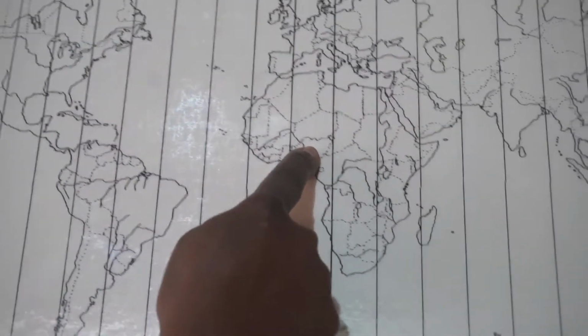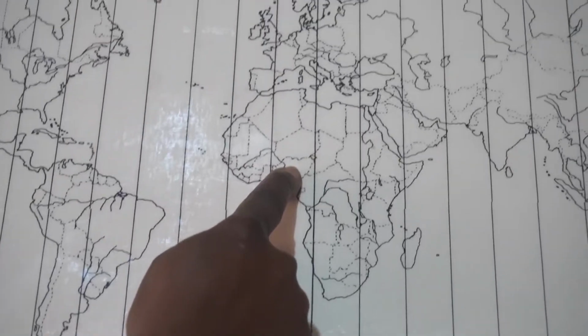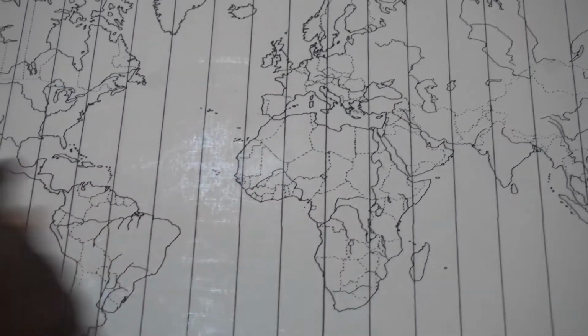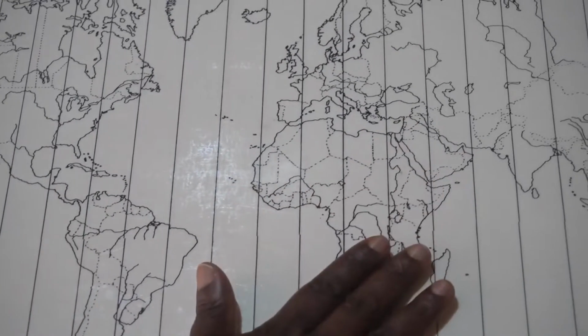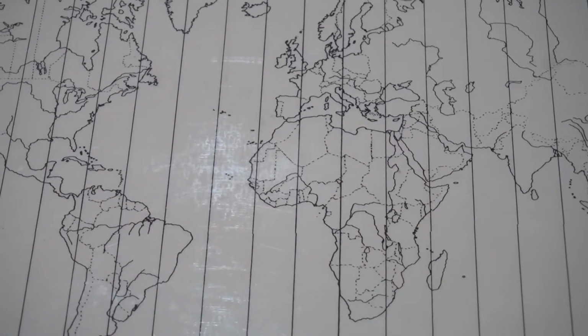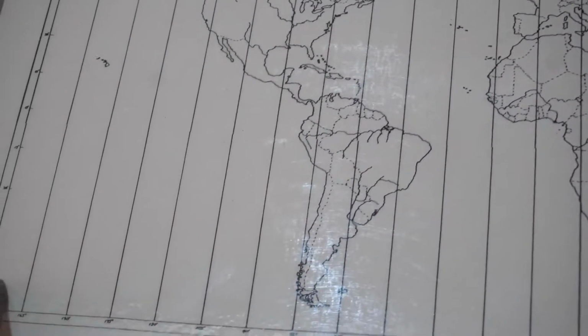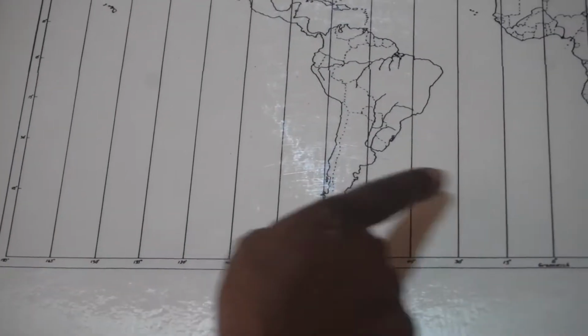Now, let's suppose, before we talk about these different times on this chart, I want us to notice that this time zone chart is divided into 24 equal parts.